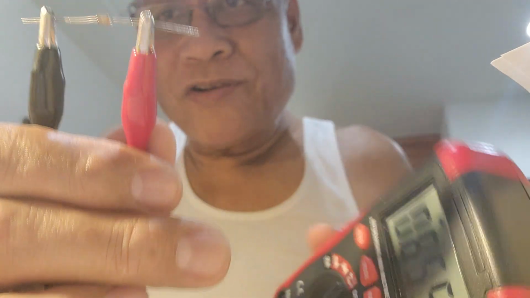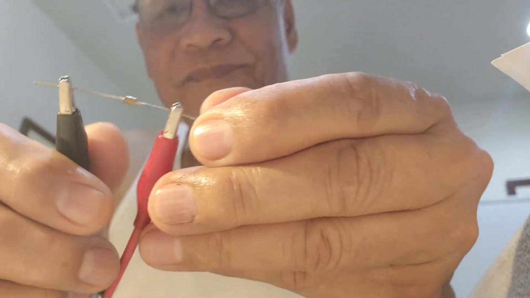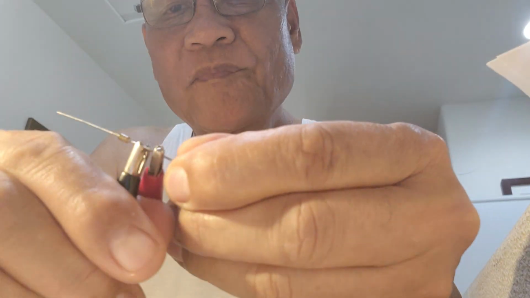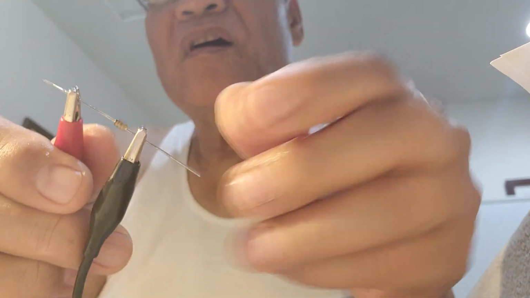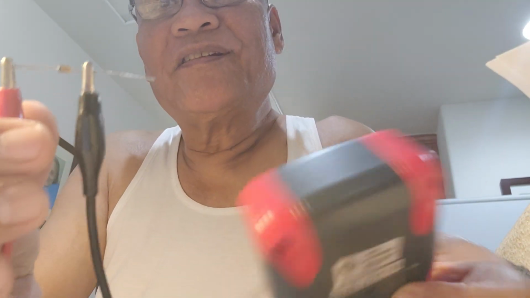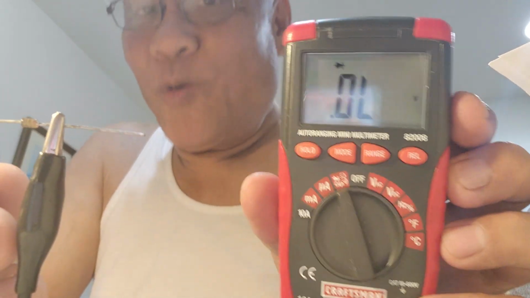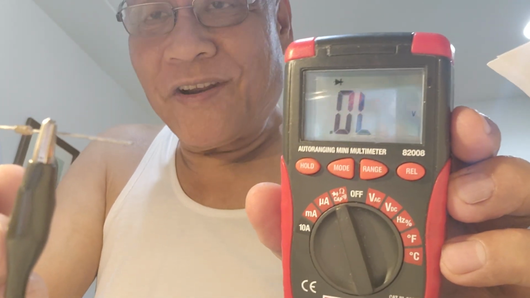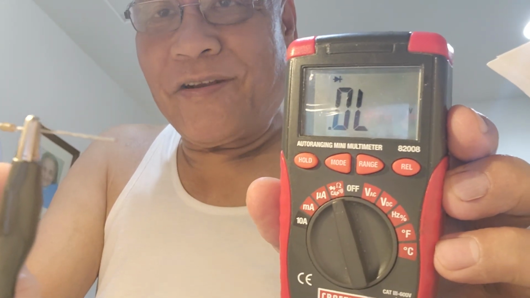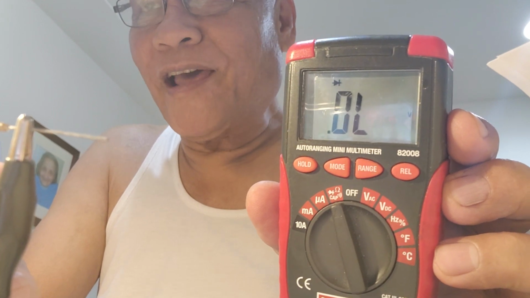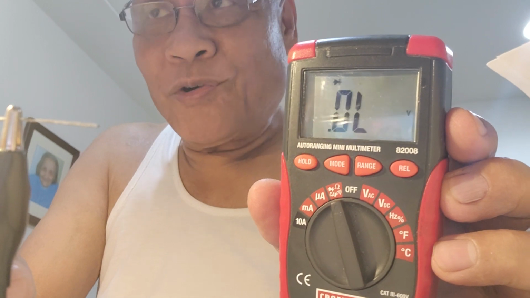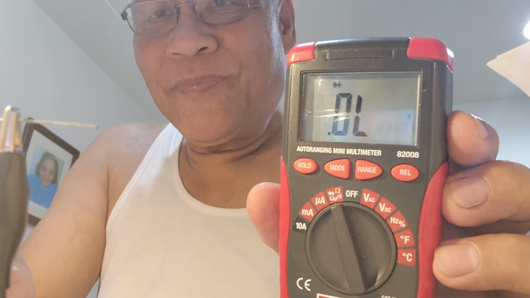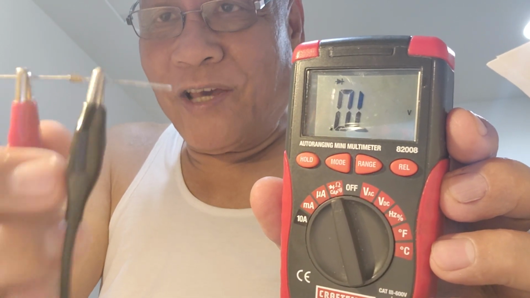Okay, I will try to reverse this one. I reverse it. What's the reading? It's an open circuit. So in the reverse direction, when the alternating current reverses direction, the current could not pass through. So this is a good diode.